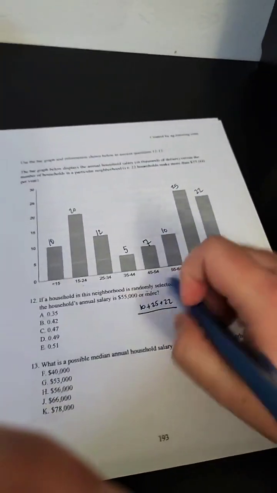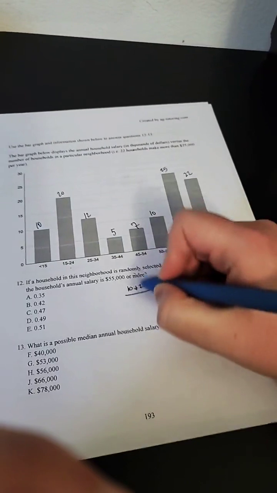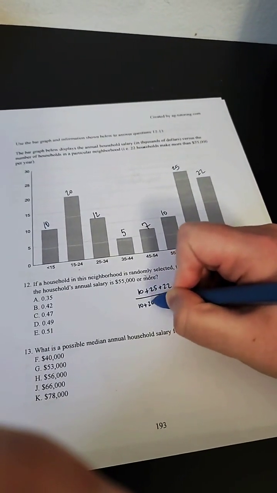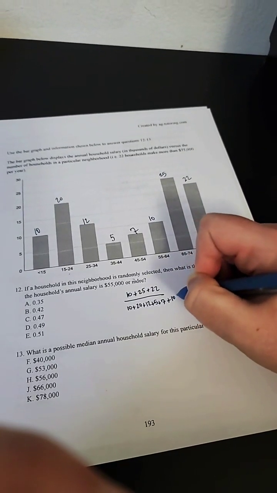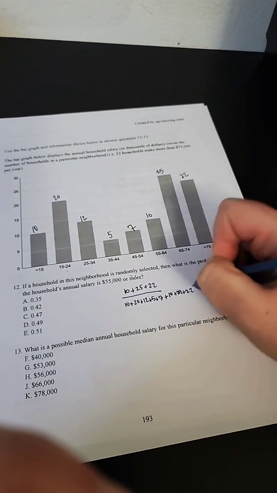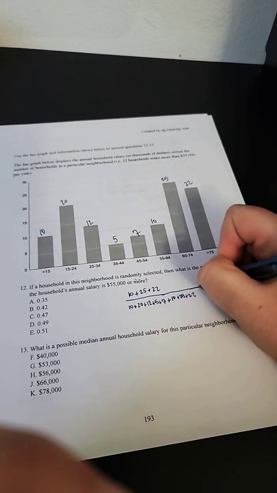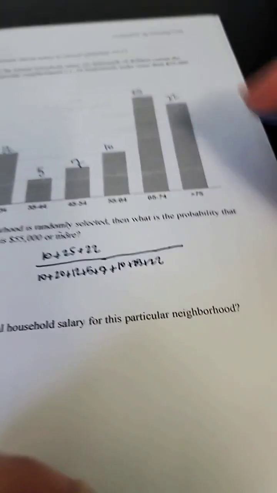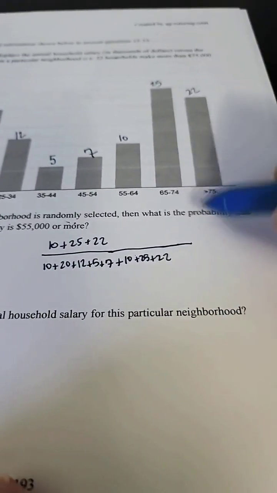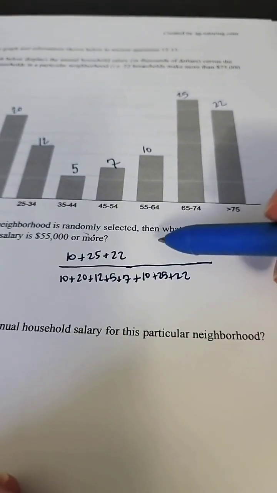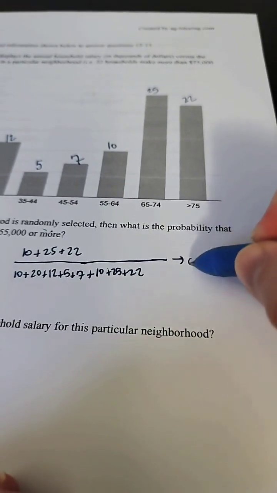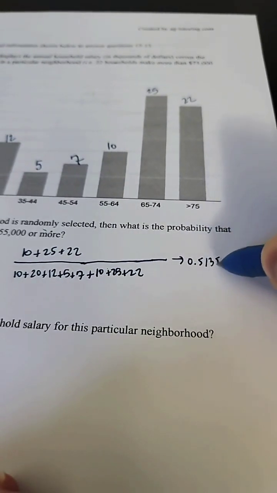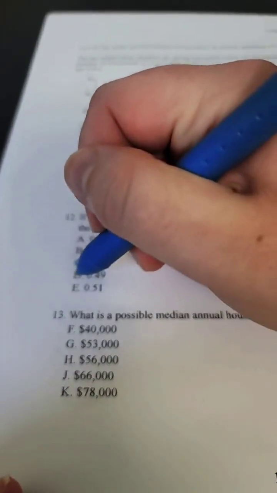We're just going to add all that up on the bottom: 10 plus 20 plus 12 plus 5 plus 7 plus 10 plus 25 plus 22. When we put that into our calculator, we get 0.5135 and so on. Let's see which one's closest to that. That's just going to be E.